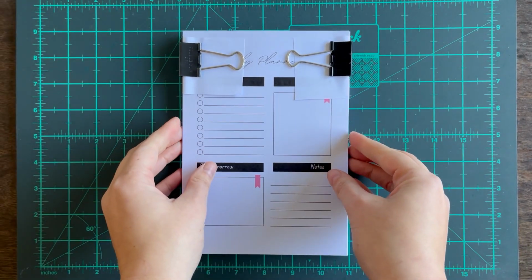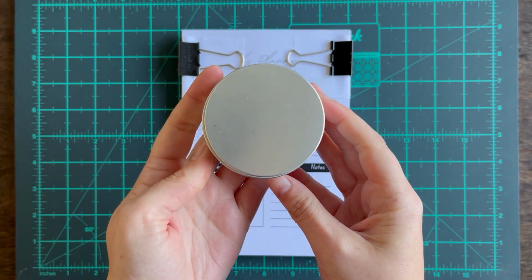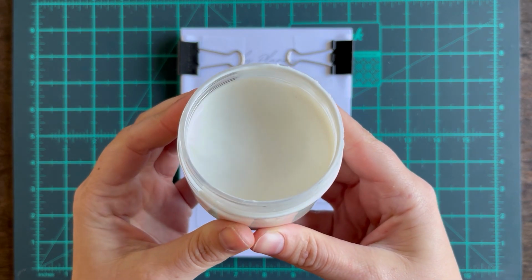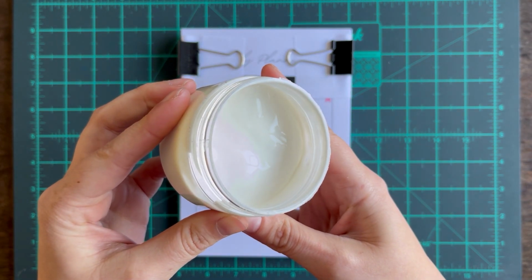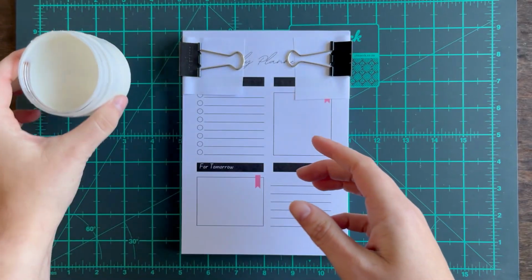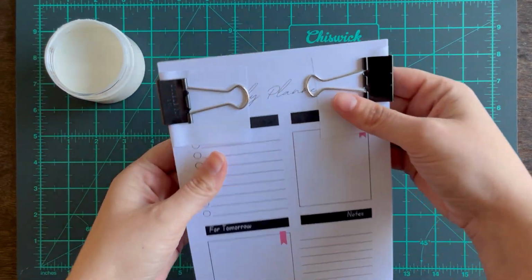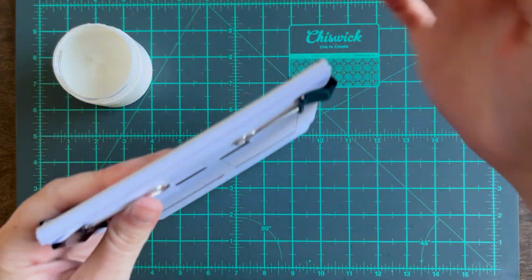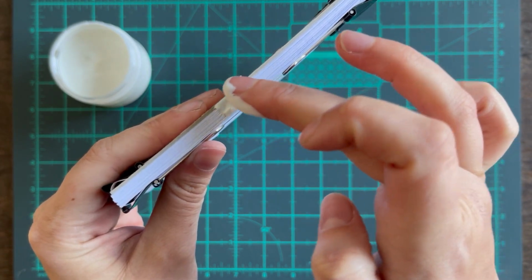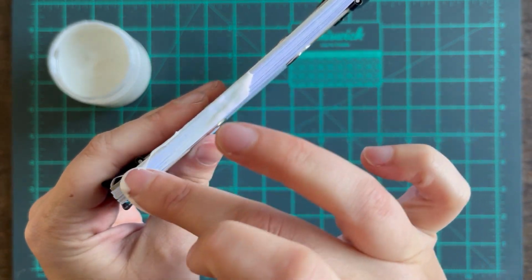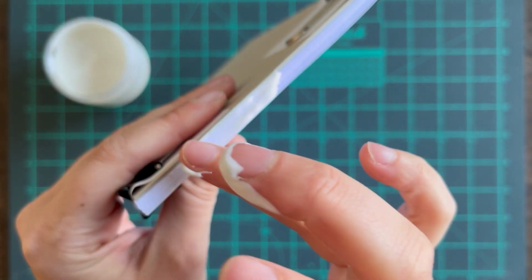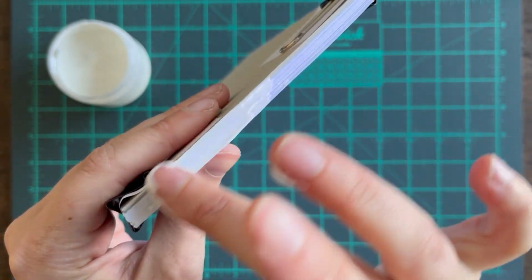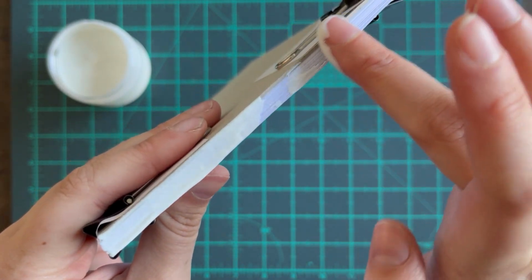After that's done, I'll begin adding the glue. For the planner, I'm going to use an actual padding compound that is made specifically for binding or gluing notebooks. You can find padding compound or padding glue online or from your local stationery or craft store. You can use a paintbrush. I decided to use my finger. I applied about 3 layers of glue, letting it dry for about 30 minutes between each coat. The layers of glue I put on were quite thick, and that's to make sure it holds everything together securely.